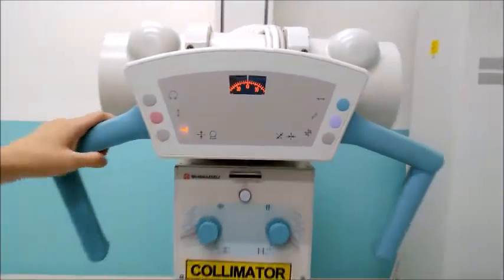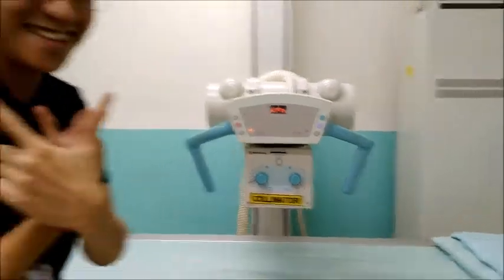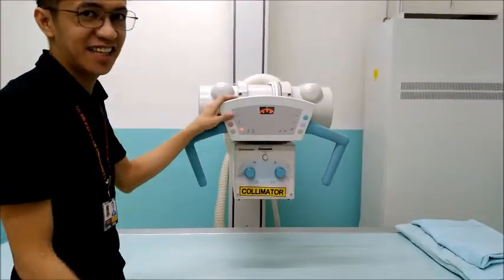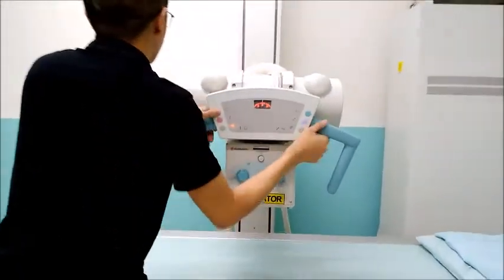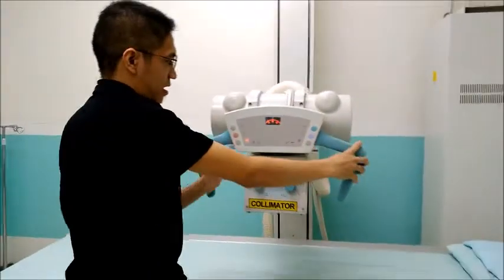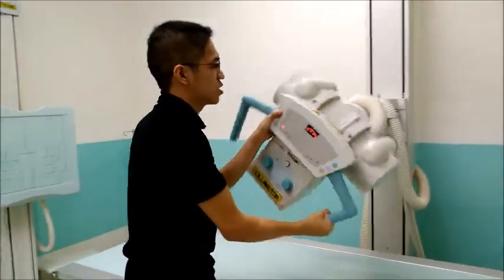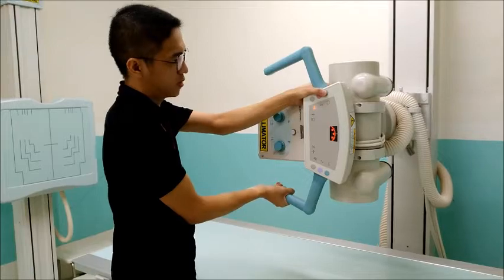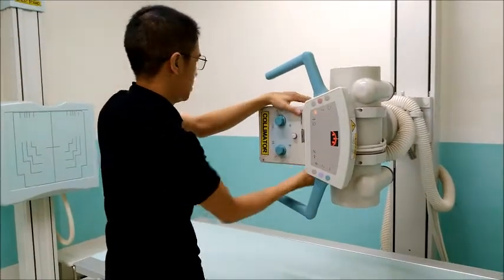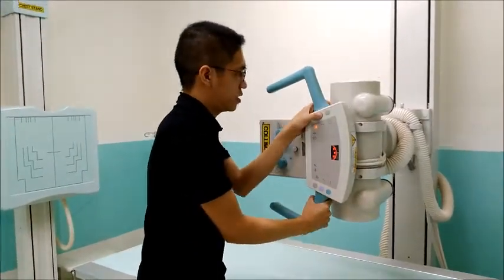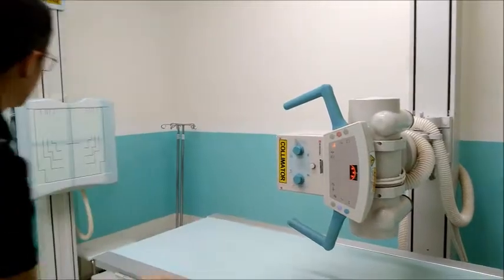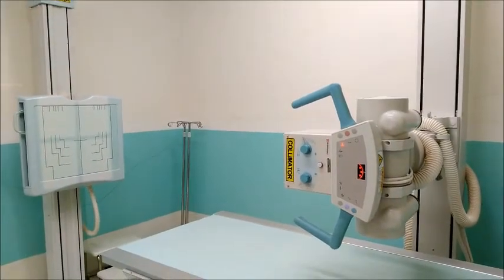Okay, so again, this is the movement of the X-ray tube. We have the handle. If ever we will expose the patient, for example, for chest PA examination, we will expose the patient towards the chest end.